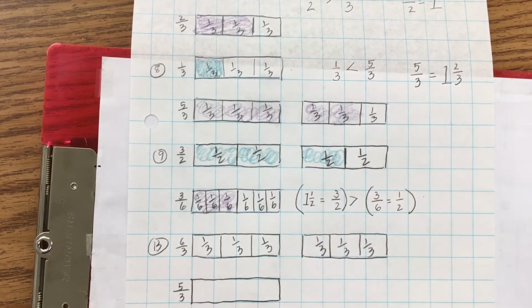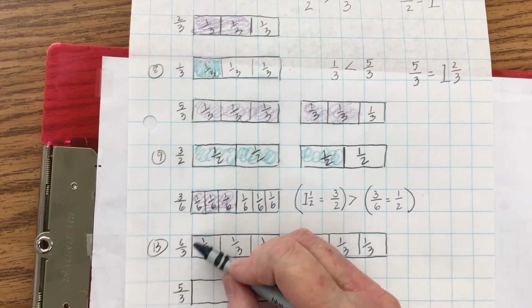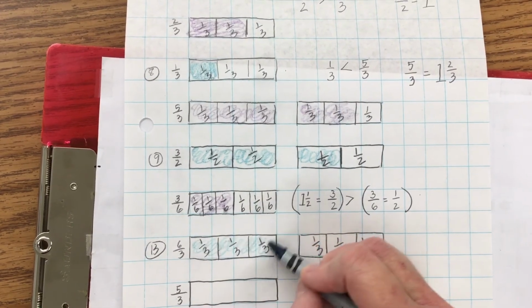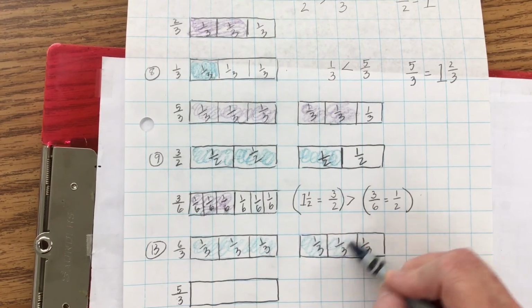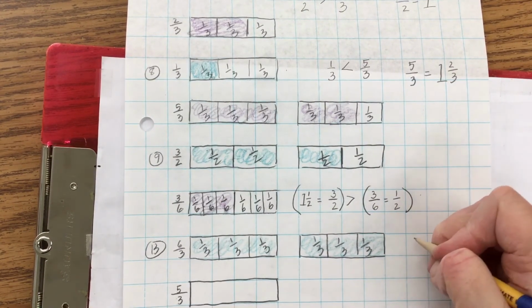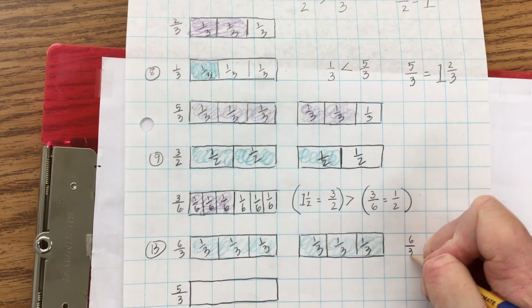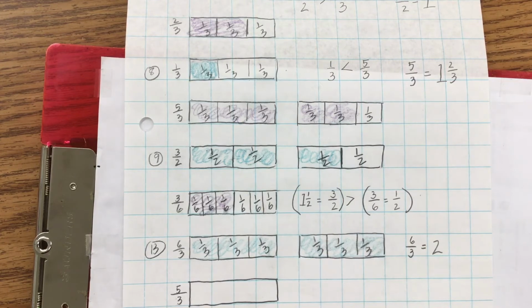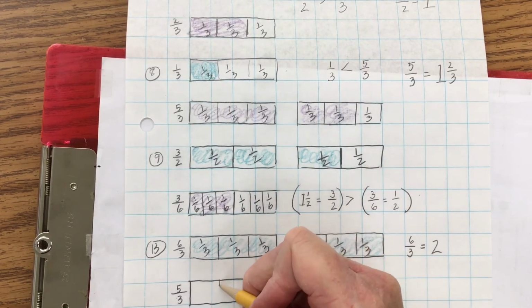And it was wanting them to shade 6 of those. And right away, when they did this, they could tell me that that is 2 wholes. So 6/3 is really 2 wholes. They did that. And then on this one, it's 5/3.